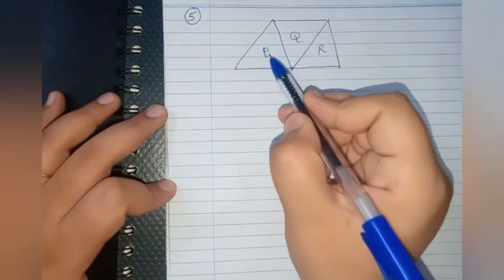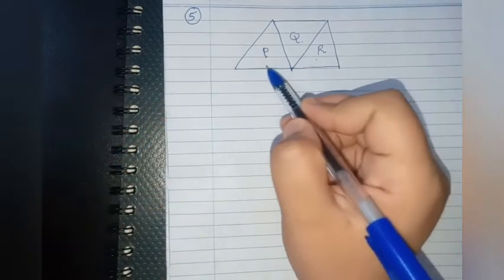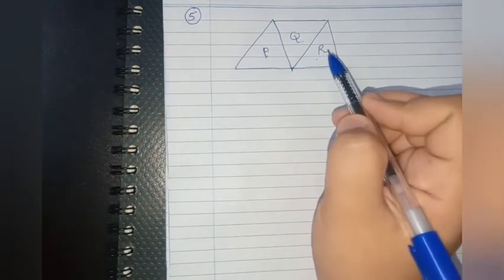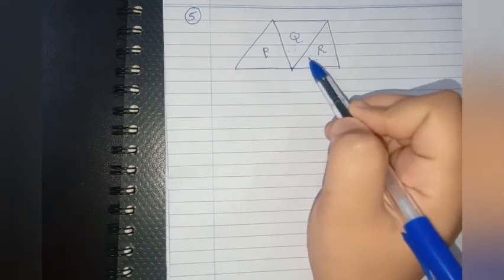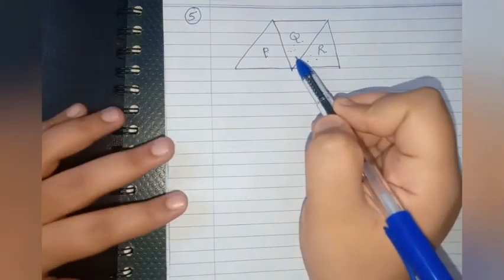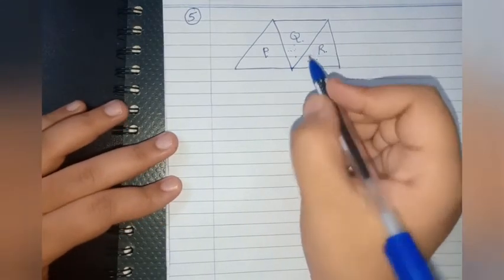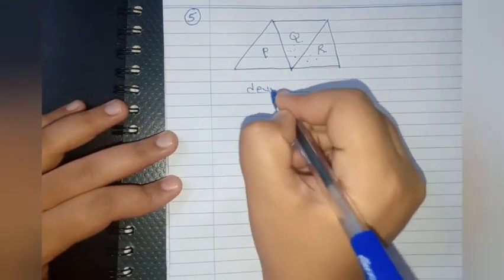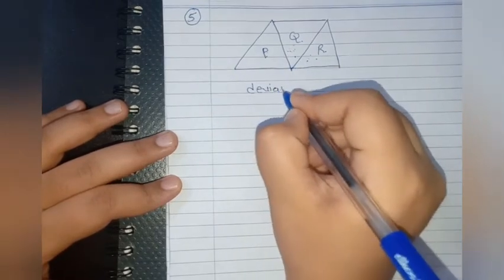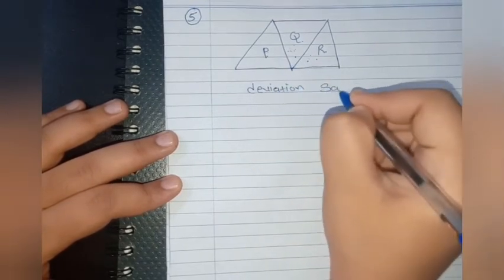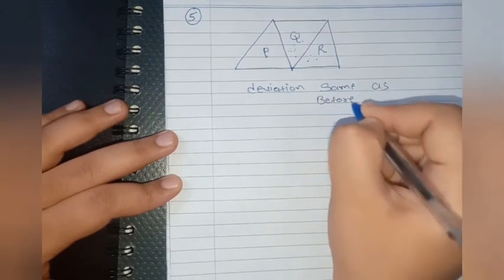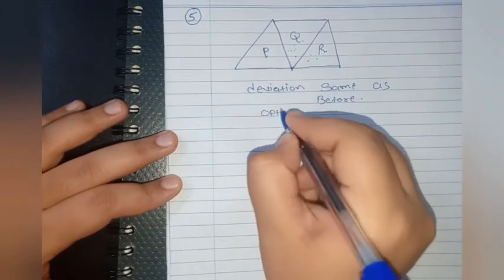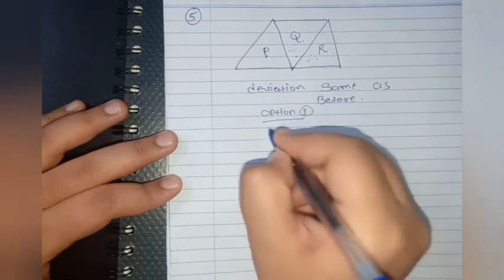Here, as P, Q and R, all three are identical prisms, we can say that these two inverted prisms will cancel out each other's effect. So the deviation will remain same. So it will suffer deviation same as before. So option 3 is correct option.